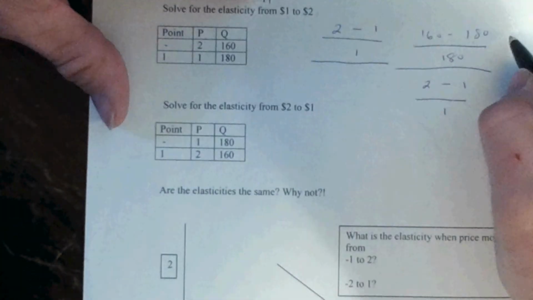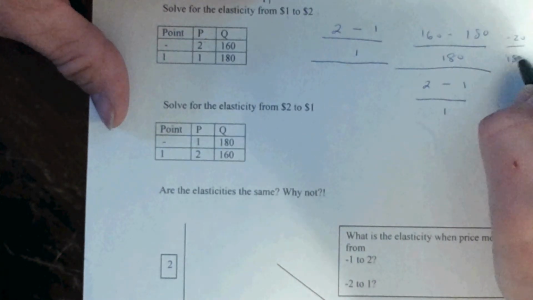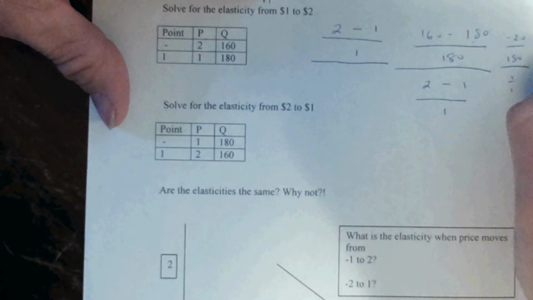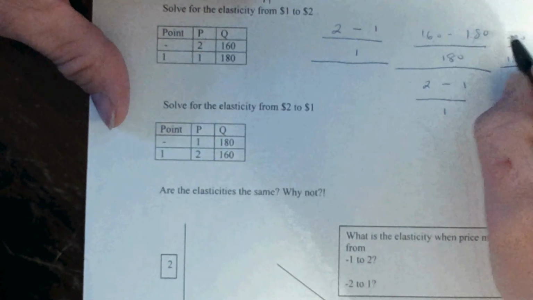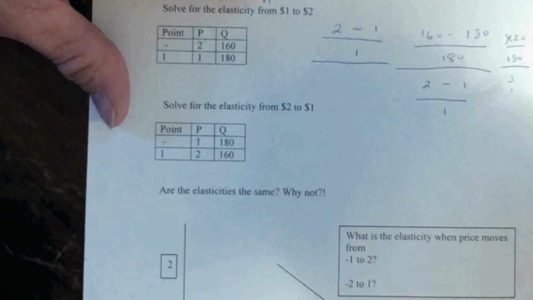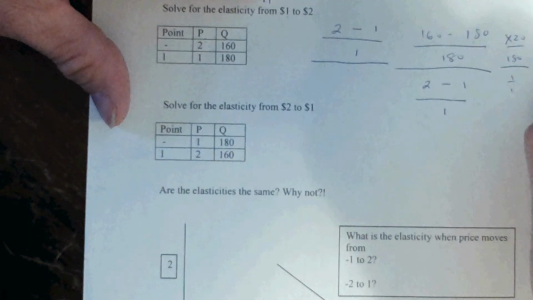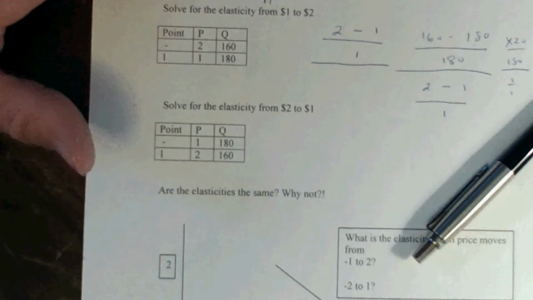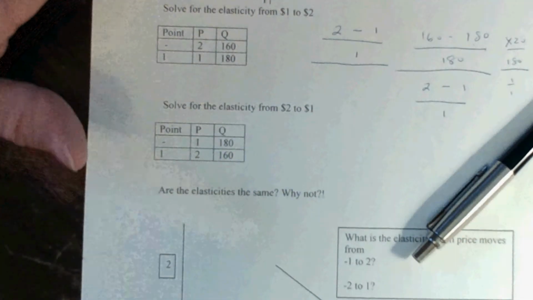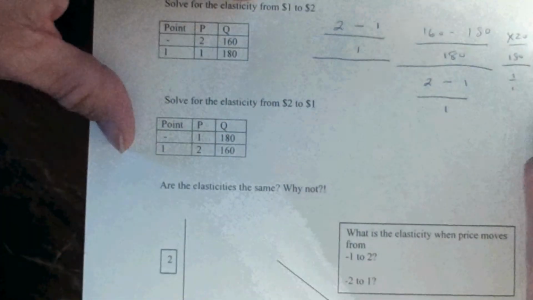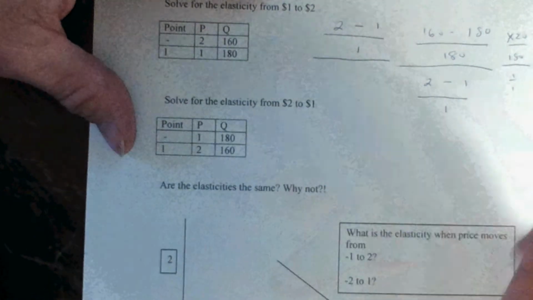So doing that, we have a negative 20 over 180, all divided by 1 over 1. This is 1/9, and we're going to do the absolute value, so we're going to ignore the negative sign, over 1. Invert and multiply, and we have 1/9, which is 11%, 0.11.